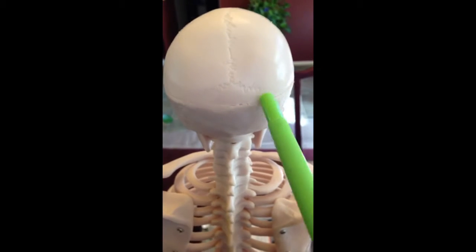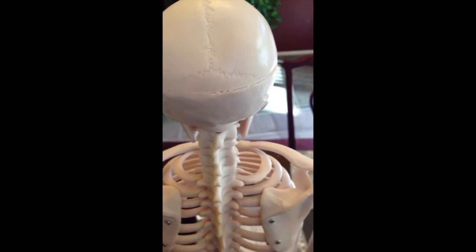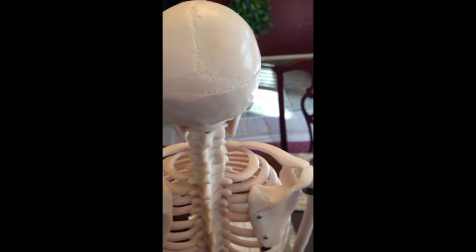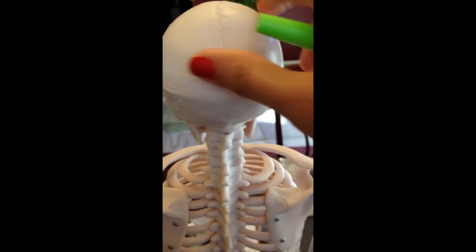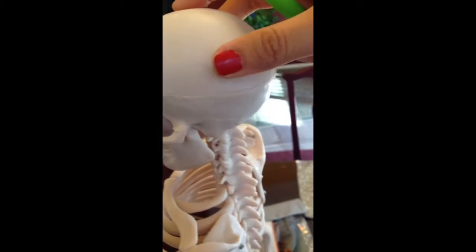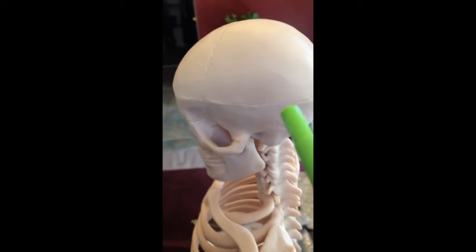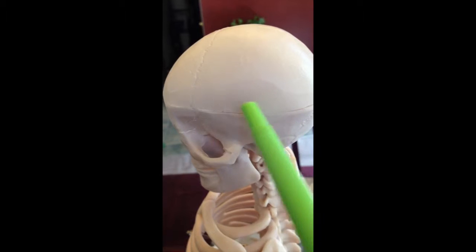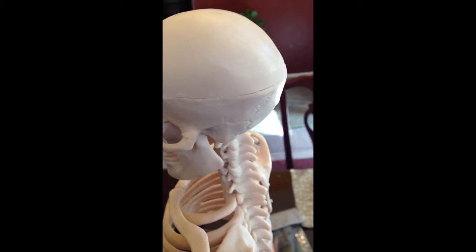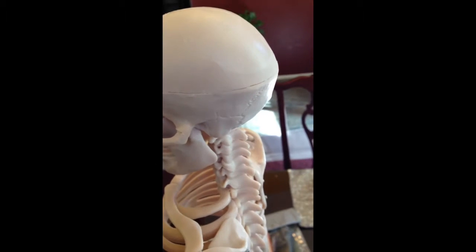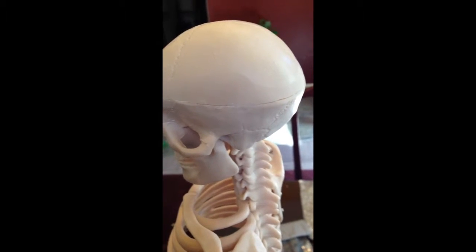Over to the back, right here, is the lambdoid suture, and it is where the parietal and the occipital meet posteriorly. And the squamous suture should be right about here, and this is where the parietal and the temporal bones meet laterally.